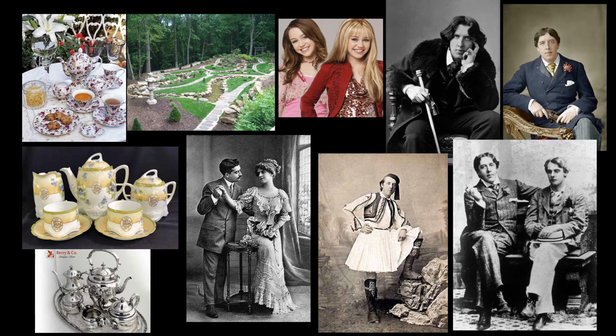I also included Stan Hywet Gardens because much of the play takes place in the garden outside of the country home. And I included a couple different tea sets from the Victorian age, and some of them specifically from 1895, because I like tea a lot, and that means Victorian age to me.